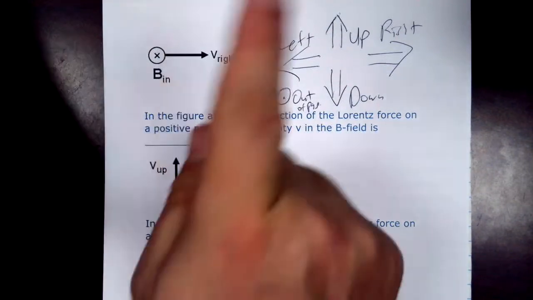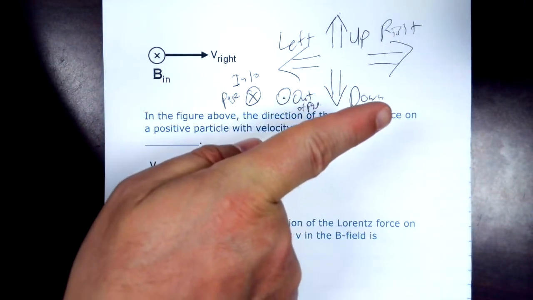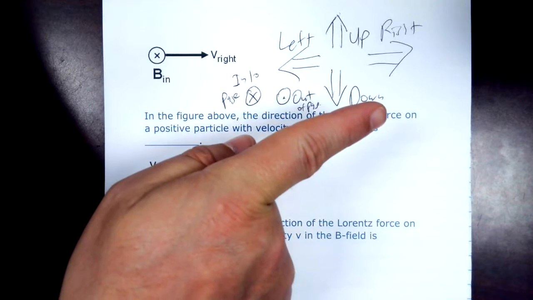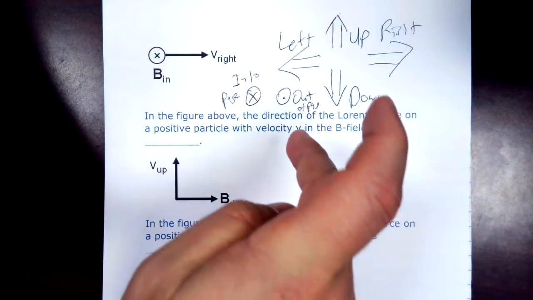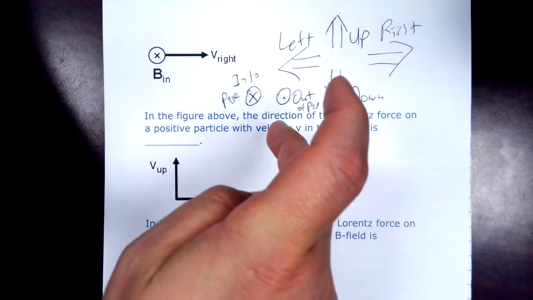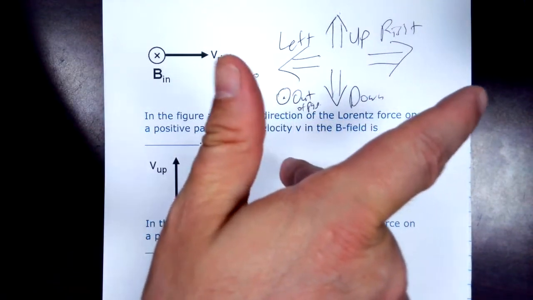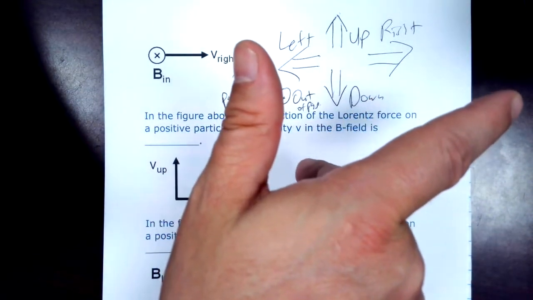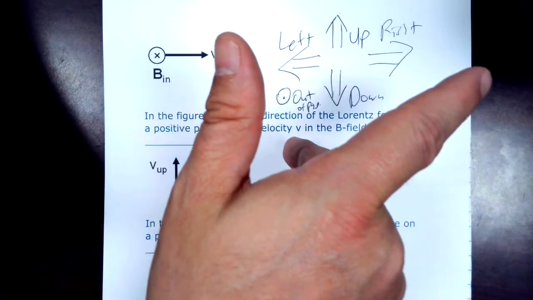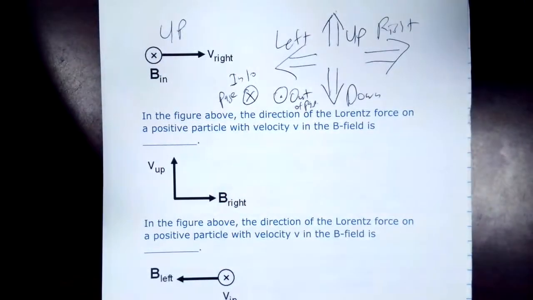So to do this, we take our right hand, pointing to the right here, and then our middle finger is going to point into the page. So the X tells us that the magnetic field is into the page. And so the force is perpendicular to this. So that means the force here is pointing up.